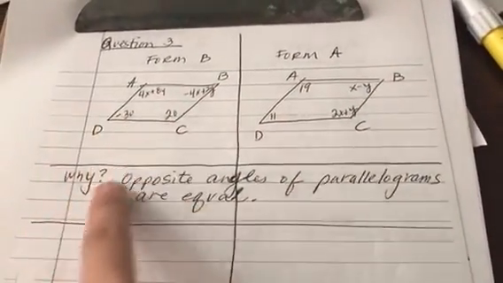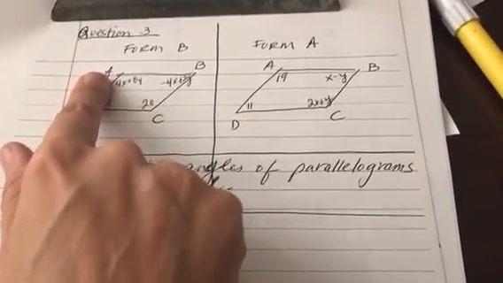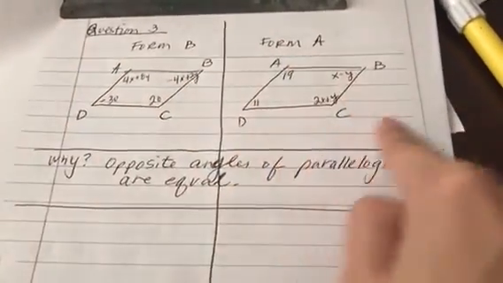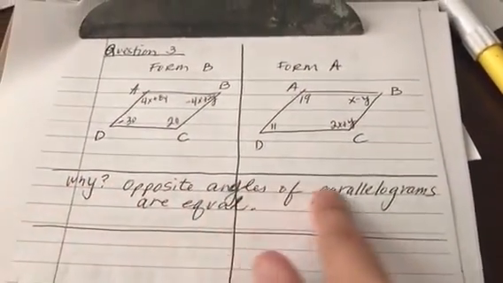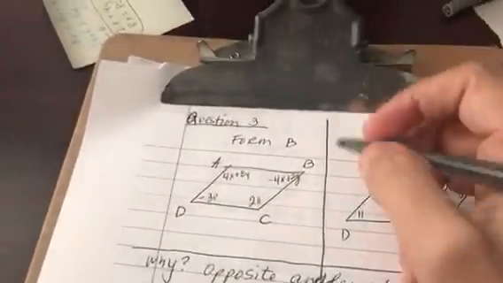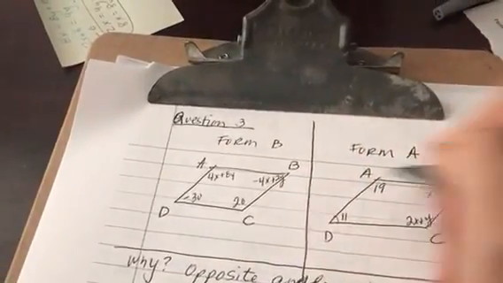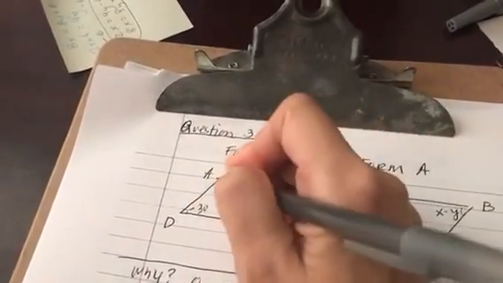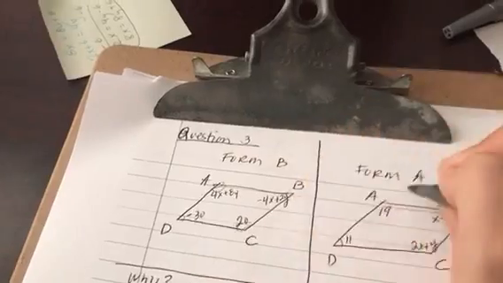Now, what is the rule? We know every parallelogram, you should be able to name parallelogram A, B, C, D. So you want to go around in a circle and it says opposite angles of parallelograms are equal. And that's always true if it's a parallelogram. So what does that mean? That means, going around the necklace, opposite angles are equal, and these opposite angles would be equal.